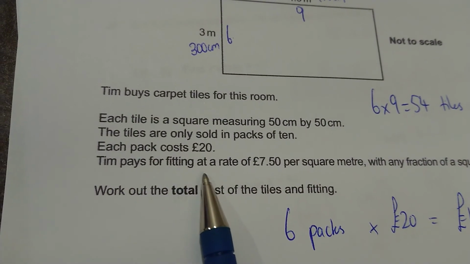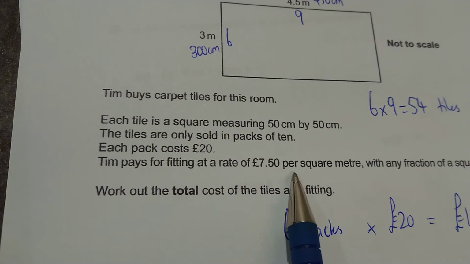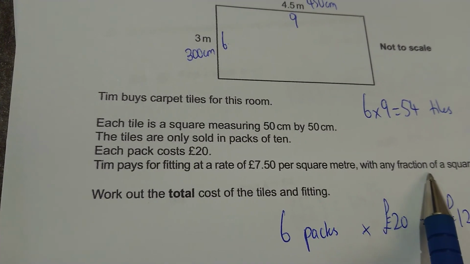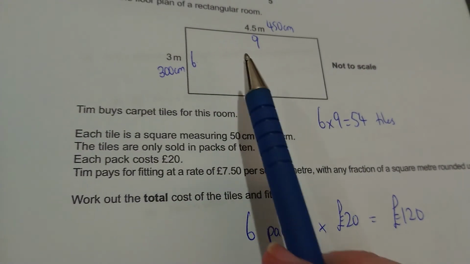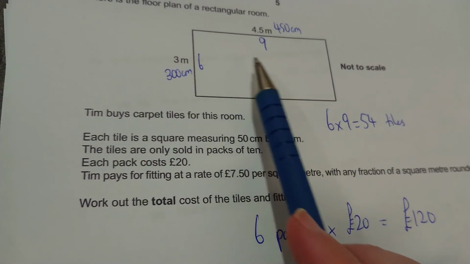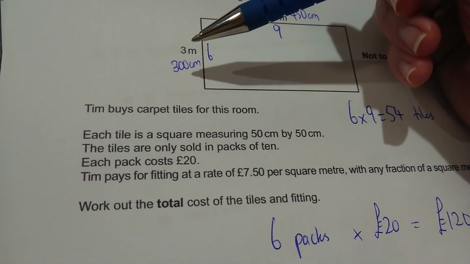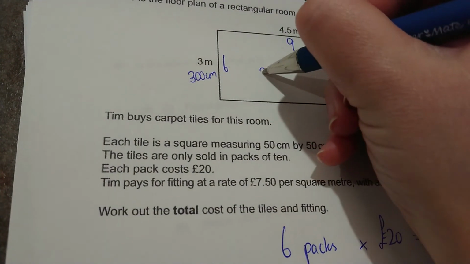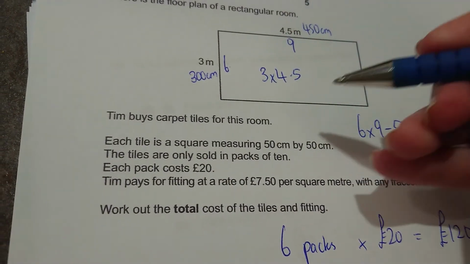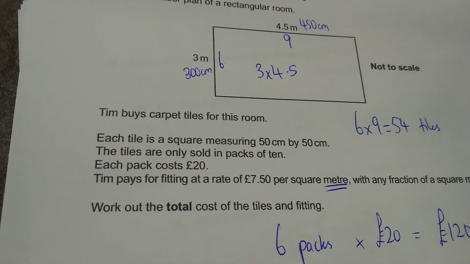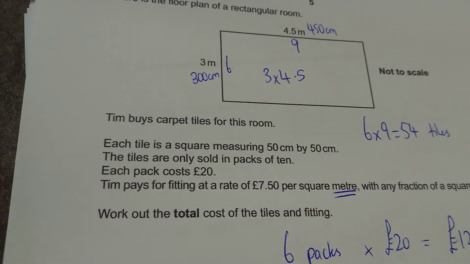Now Tim pays for fitting at a rate of £7.50 per square metre, with any fraction of a square metre rounded up. So I need to work out how many square metres this area is. So to do that, I would do 3 times 4.5. I'm using the metre measurements here because the fitting rate is per square metre, so therefore I want to work in metres.